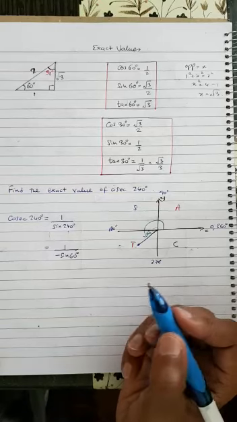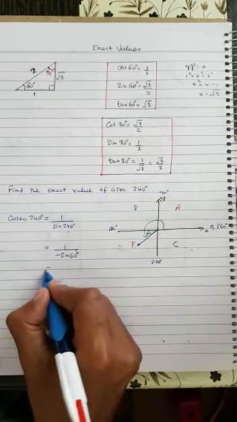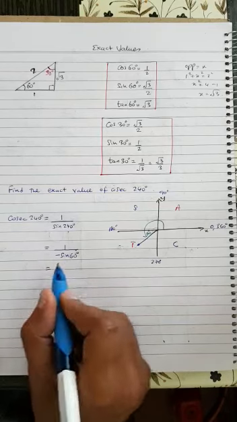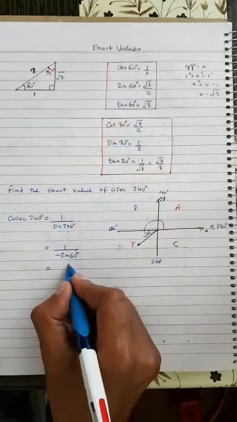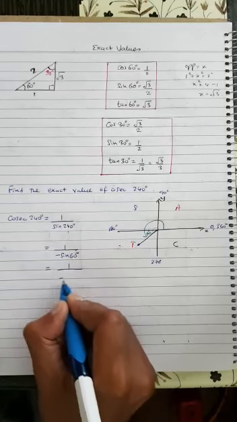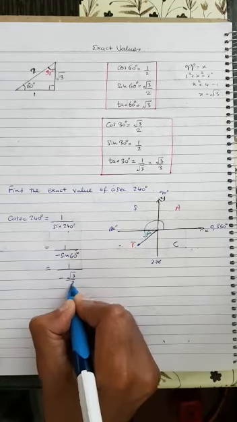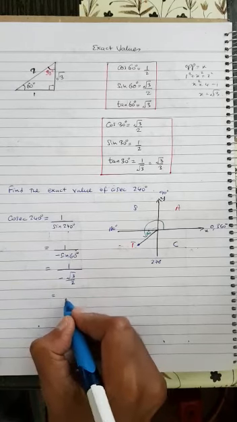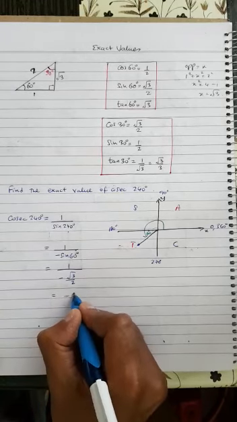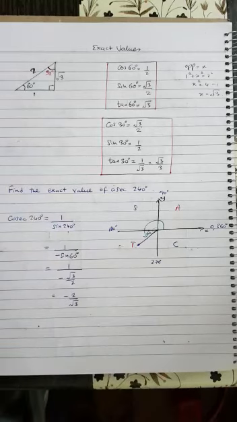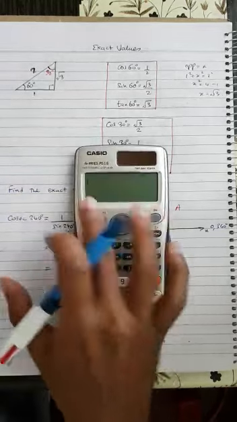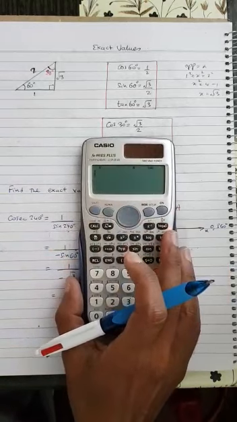Now, what is sine of 60? Well, we did sine of 60, root 3 over 2. So I'm going to say 1 divided by negative root 3 over 2, meaning this becomes minus 2 over root of 3. And this is cosec of 240. You can't find cosec on your calculator, they won't give it to you.